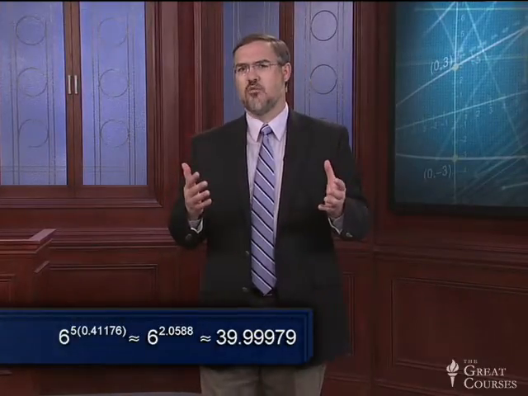Notice that that's extremely close to 40, and that's a good signal because our original equation said we wanted 6 to the 5x to equal 40. So this is an indication that we have a very good approximation, and so we're done.